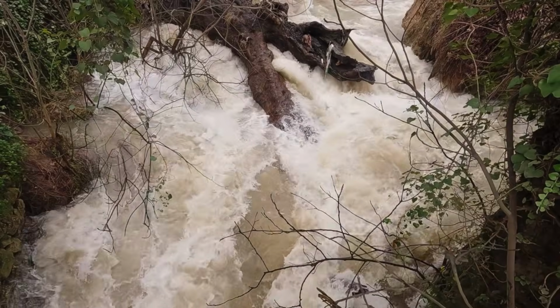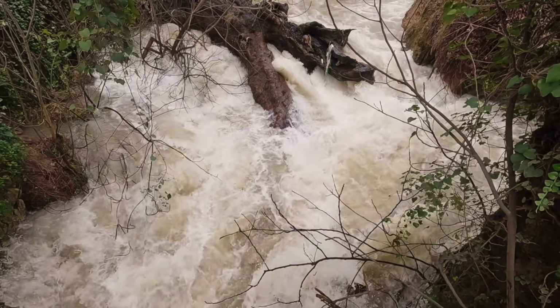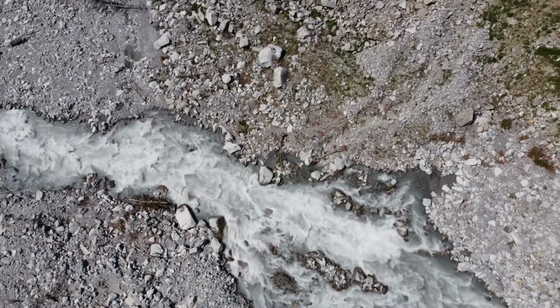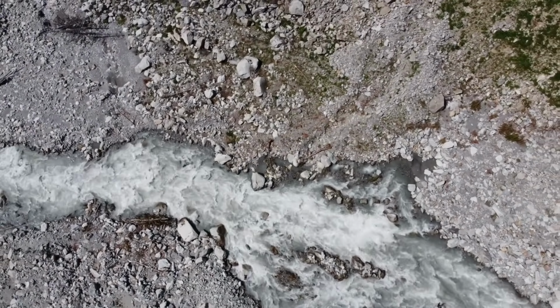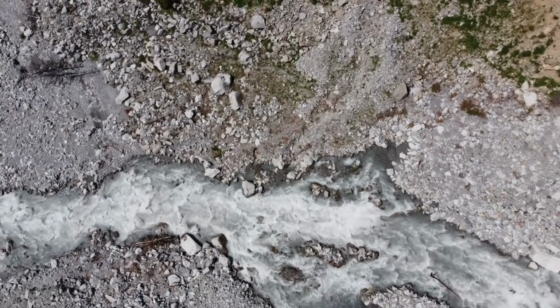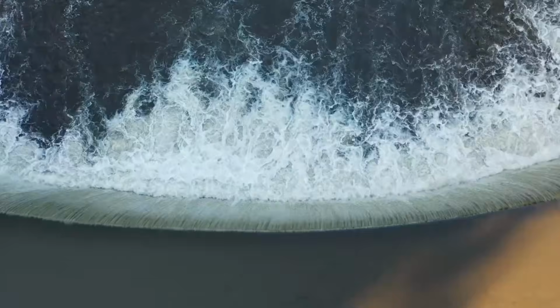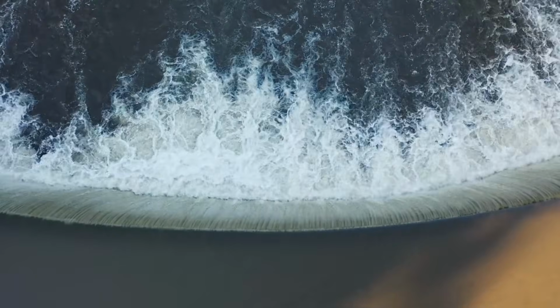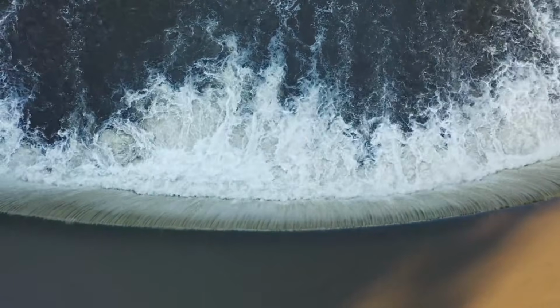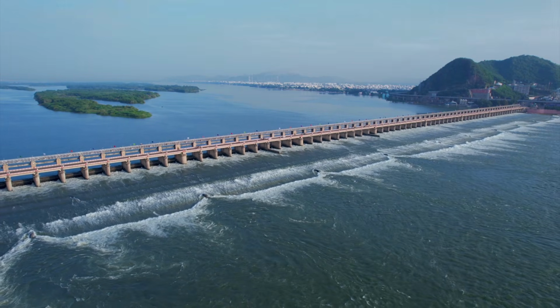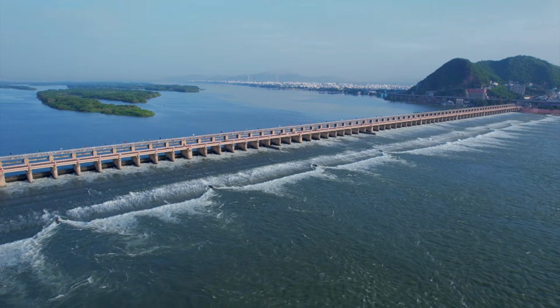Consider the 1963 Vajont dam disaster in Italy, which remains one of the most terrifying examples of fluid mechanics in history. The dam itself did not break. Instead, a massive landslide fell into the reservoir. This displaced the water so rapidly that it created an overtopping wave, a mega tsunami that surged over the dam's crest. The water didn't just fall.